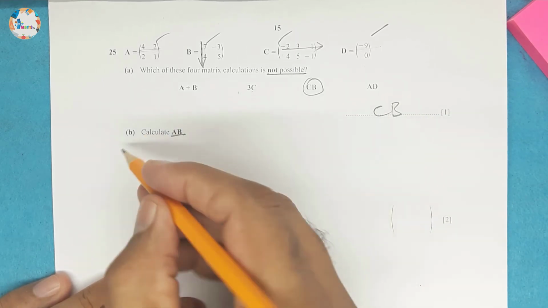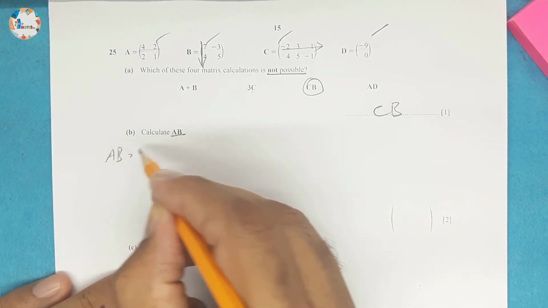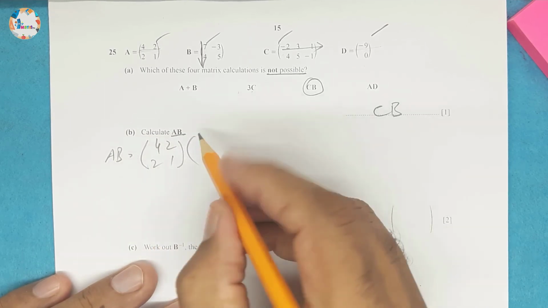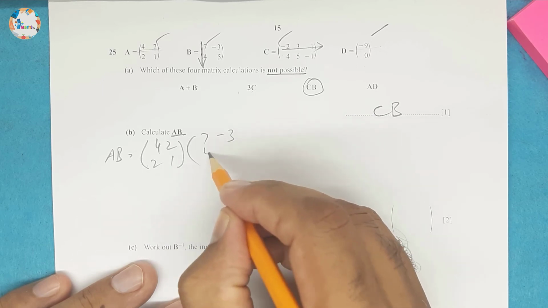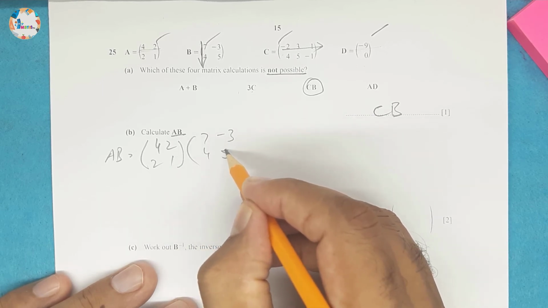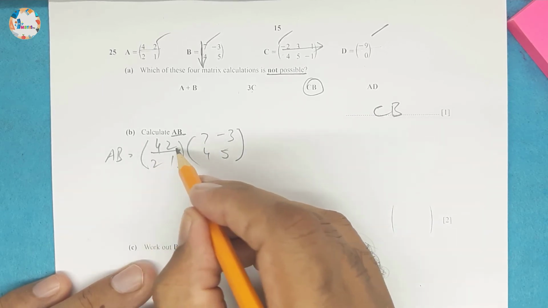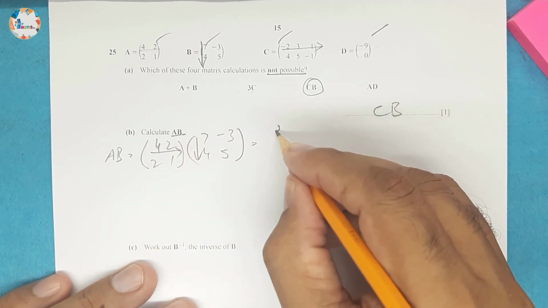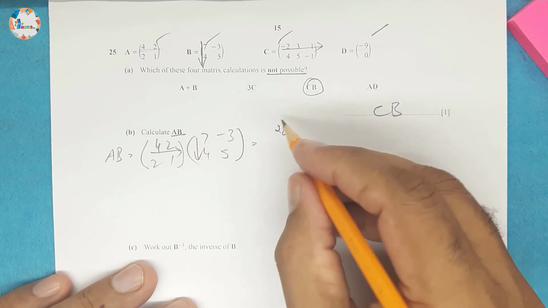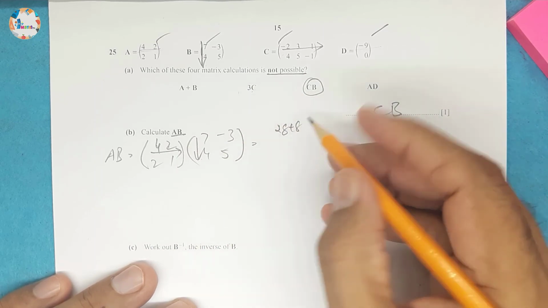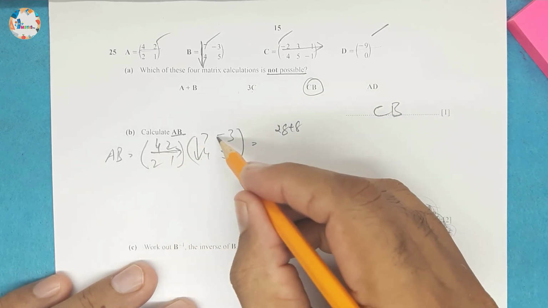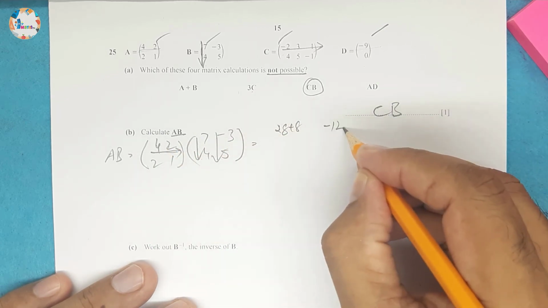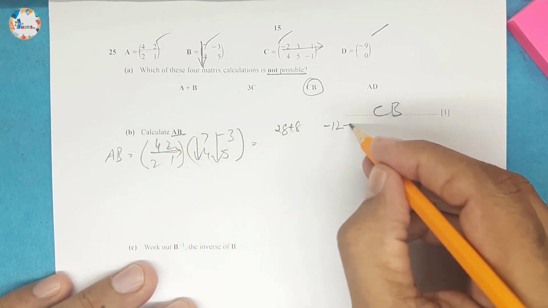Calculate AB. AB will be equal to 4, 2, 2, 1, and B will be 7, minus 3, 4 and 5. So this will be first row, first column: 4 into 7 will be 28, plus 8. First row, second column: 4 into minus 3 will be minus 12, plus 10.